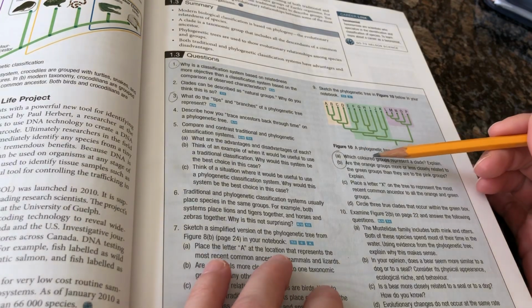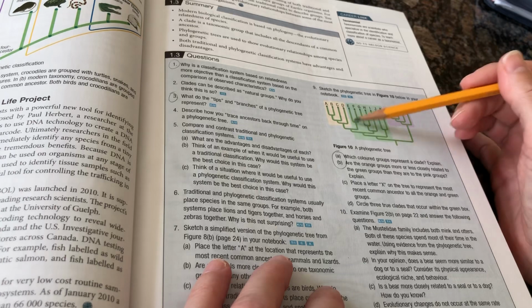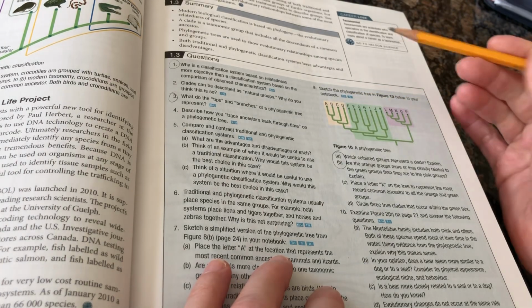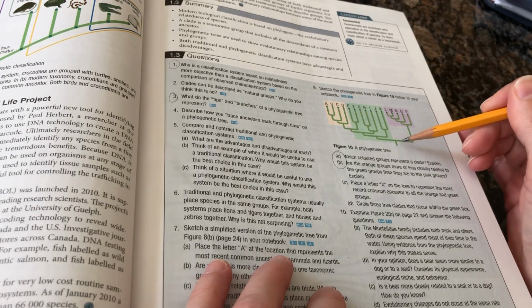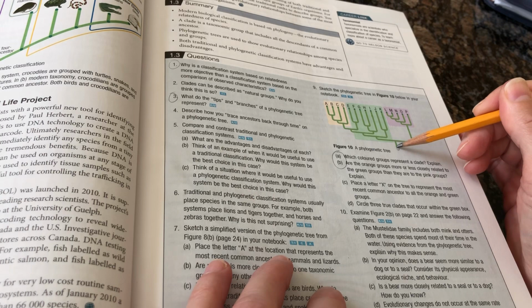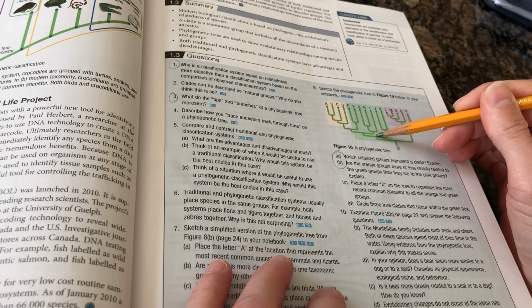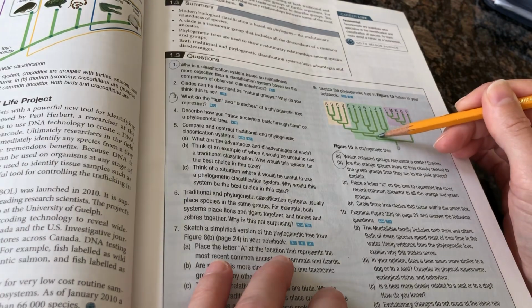Question number 9, which colored groups represent a clade? So they've already shown you by coloring them. So orange, green, purple. All right, so they've represented those clades. How do you get there? You have to look at this branch here. Okay, so this is the original organism, and then it went off in one direction and it went off in this direction. Okay, so purple and green, that's very obvious.